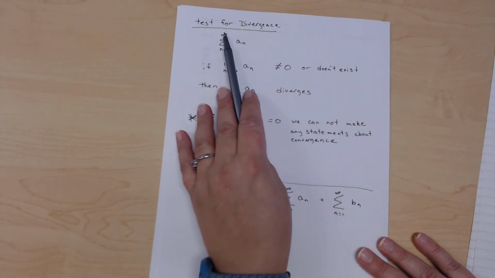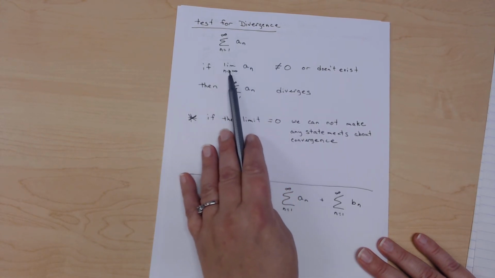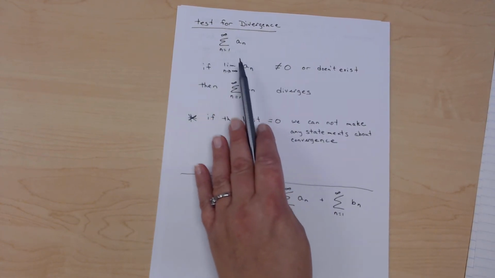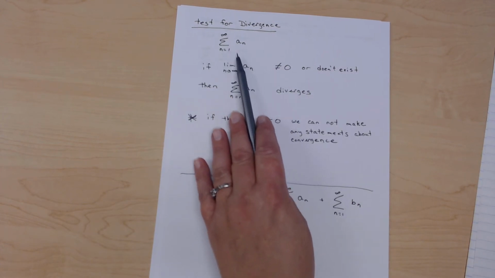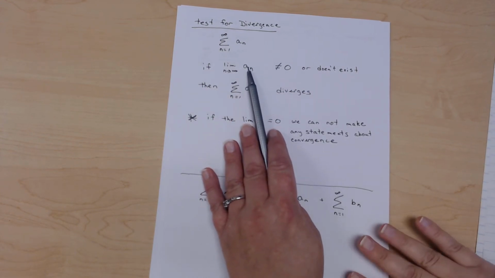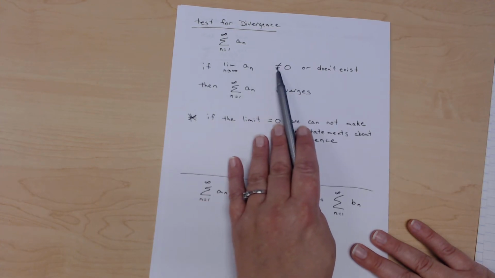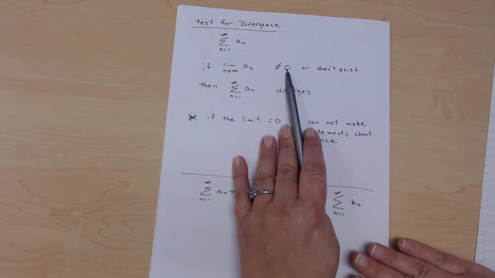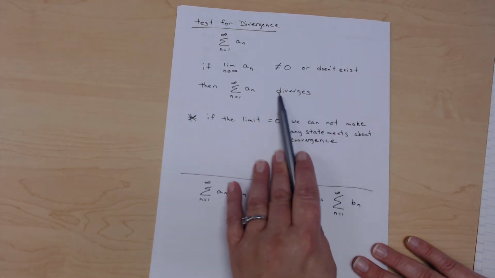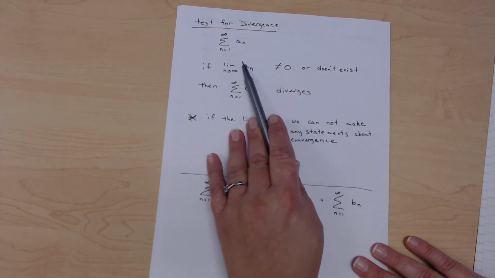If you have a sum and you have a rule, you go and just take the limit on the rule, which is like changing it from a series to a sequence. This is actually a big difference here. We're just going to take the limit on just the rule, so we look at it as a sequence. If that does not equal 0, so any number besides 0 or it doesn't even exist at all, then the actual series diverges.